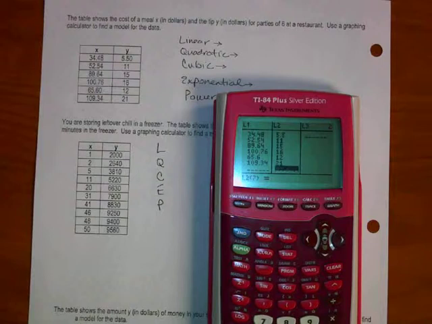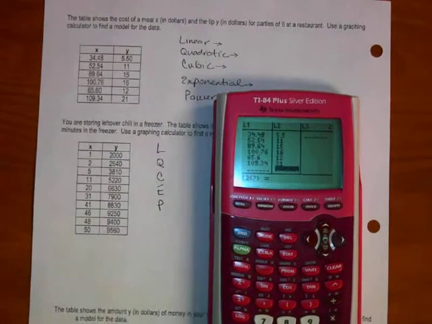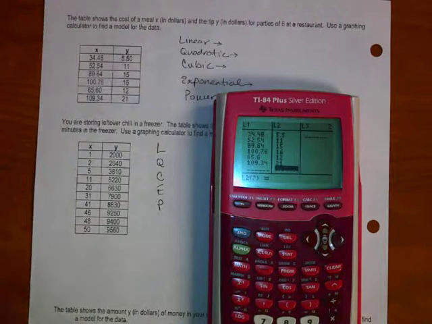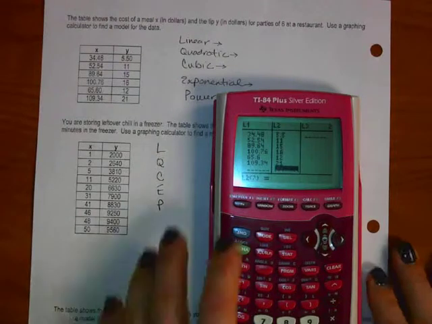Now, when you're done, make sure you have the same numbers in each column, because if you have more in one than the other, it's not going to like that. Okay? Now we can graph it. The easiest way to graph it, if you want to take a look at the picture.